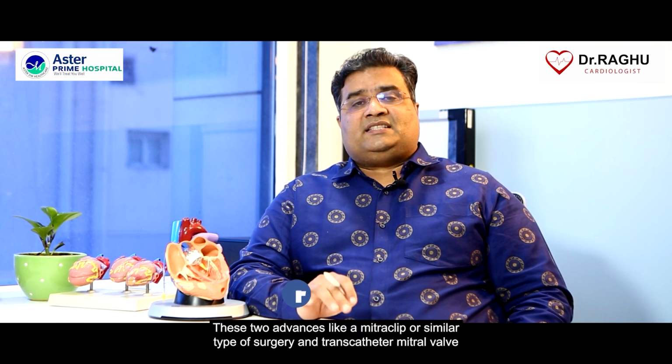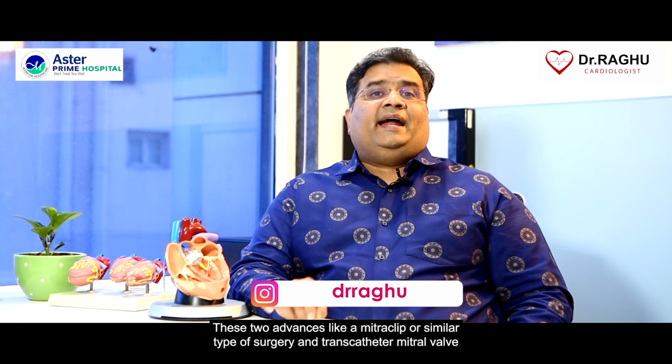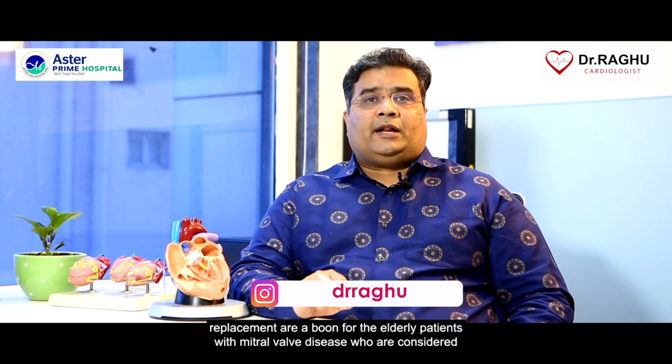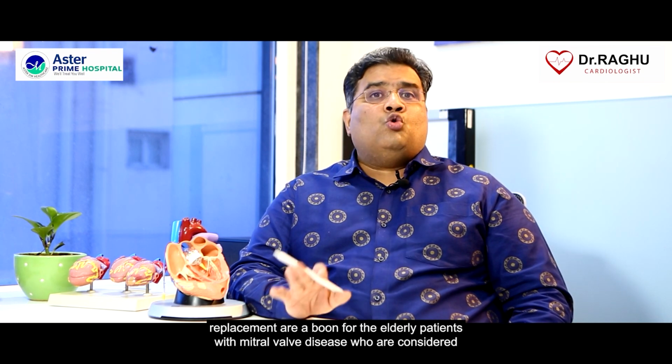These two advances, like MitraClip and transcatheter mitral valve replacement, are a boon for elderly patients with mitral valve disease who are considered not suitable candidates for mitral valve replacement surgery. This is an important advance in those patients with end stage heart failure and a leaking of the mitral valve.